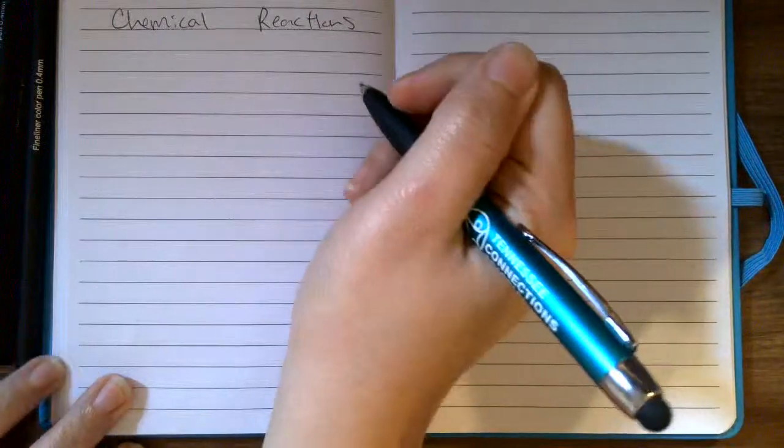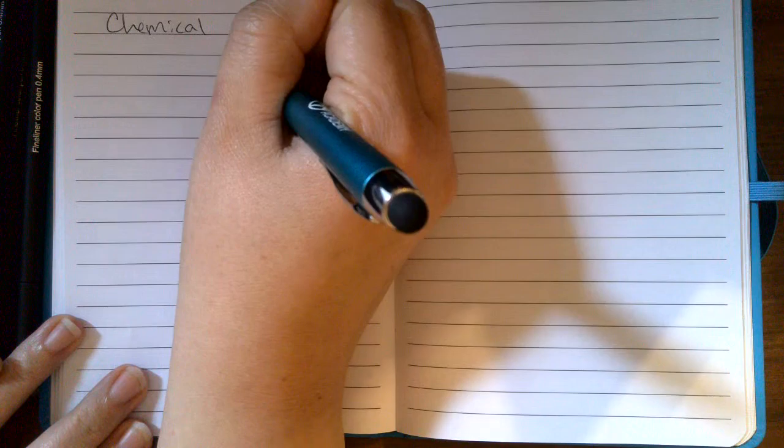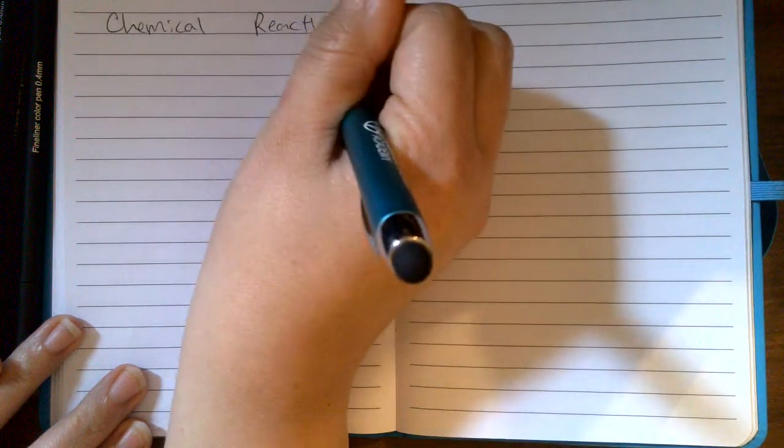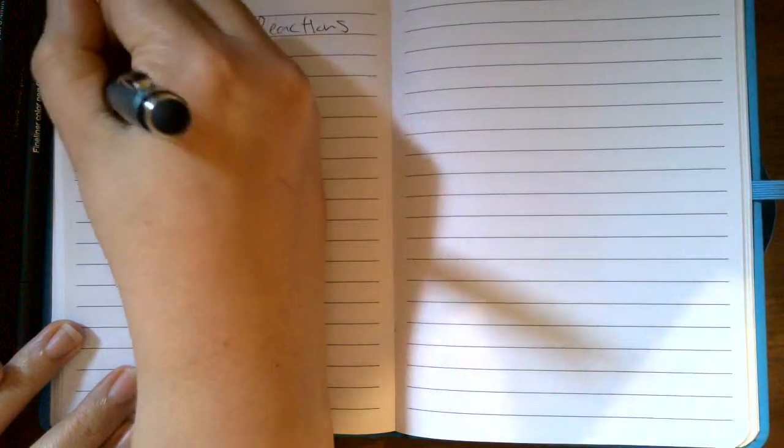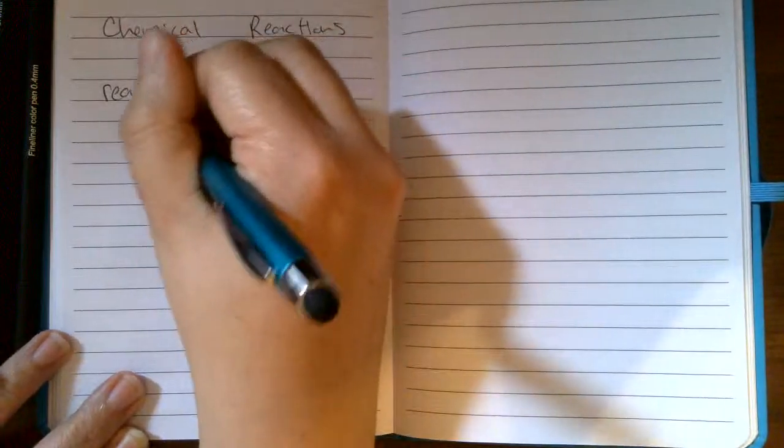A look at some chemical reactions. So the basics of a chemical reaction is that you start with some substances. They're going to rearrange into some new substances. And so what we start with is called the reactants, and they change into the products. When this change happens, the atoms that are in the reactants simply recombine into new ways to form these products.